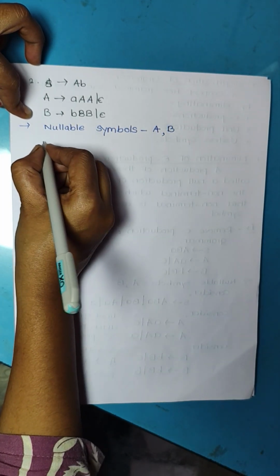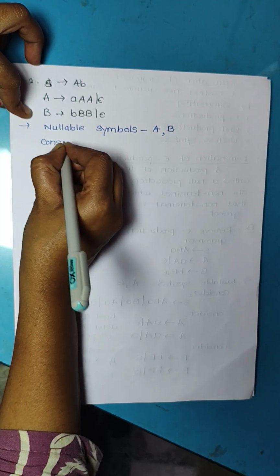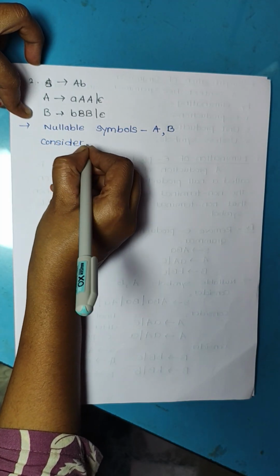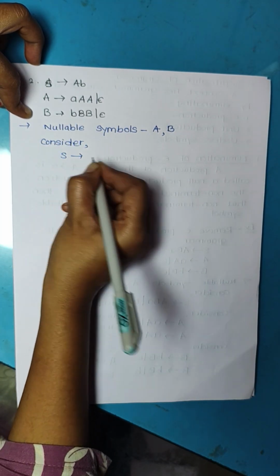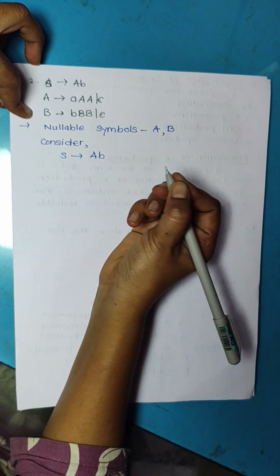Now first of all we consider the starting non-terminal, S gives AB.